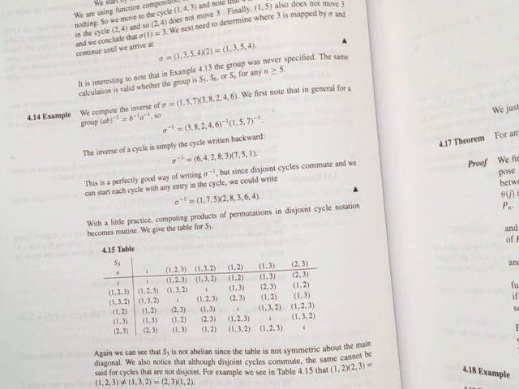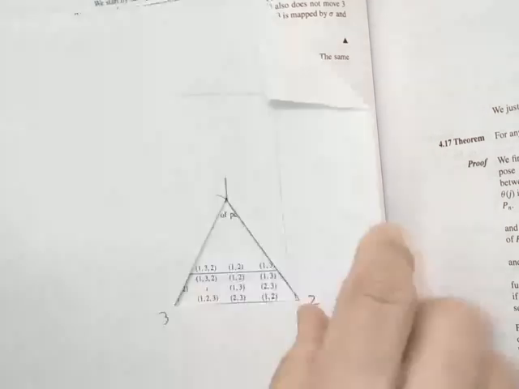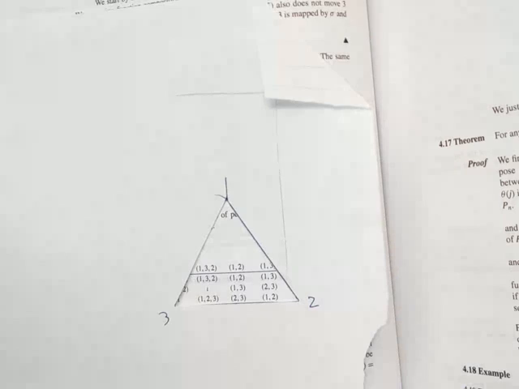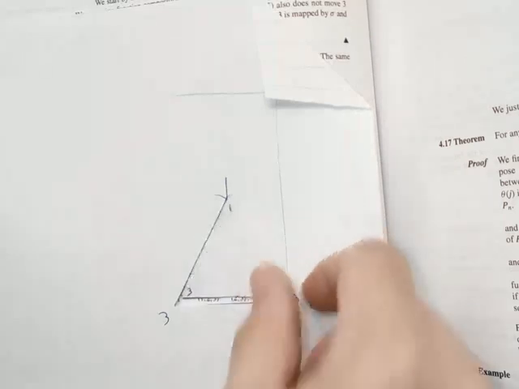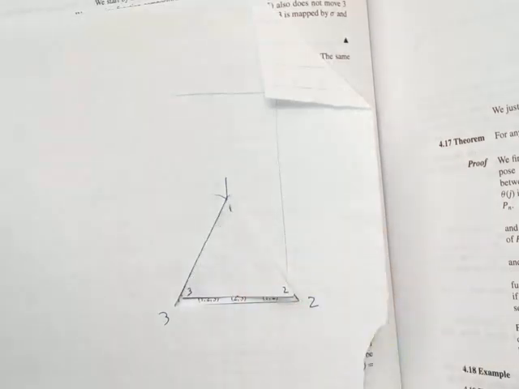This mirror switches 1 and 2 and leaves 3 fixed. Remember that?